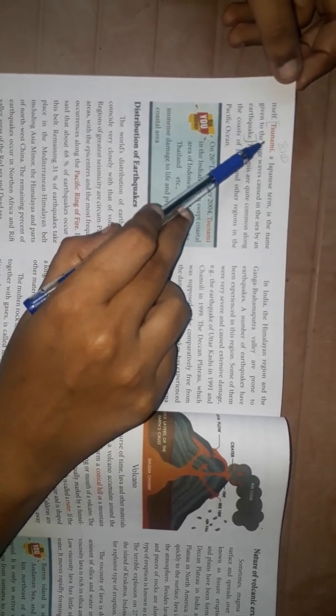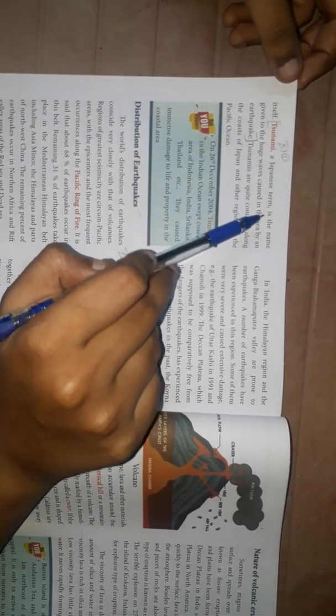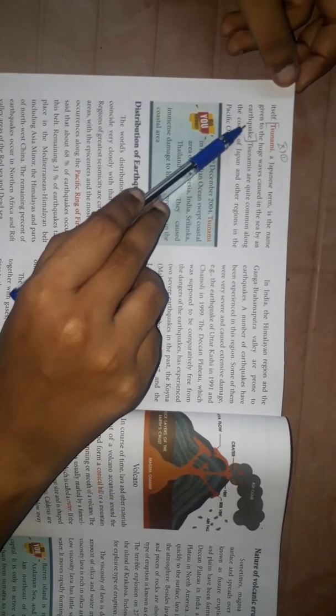Here is the fourth point. Tsunami comes from the Japanese term, and is a name given to the huge waves caused in the sea by an earthquake.